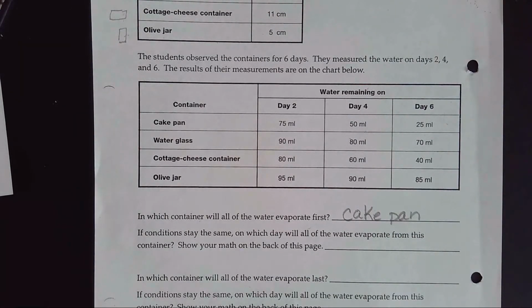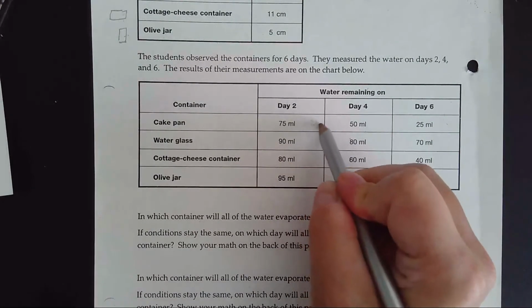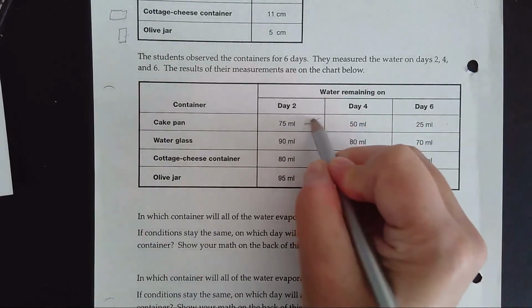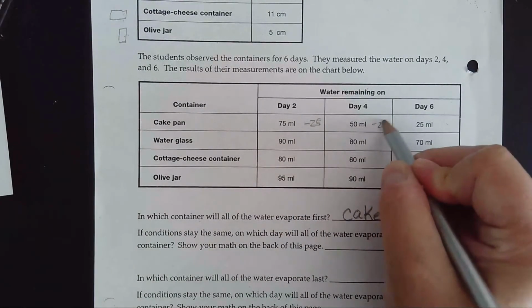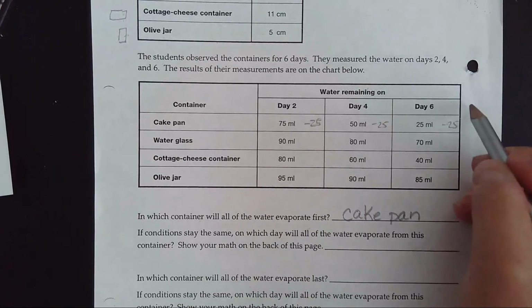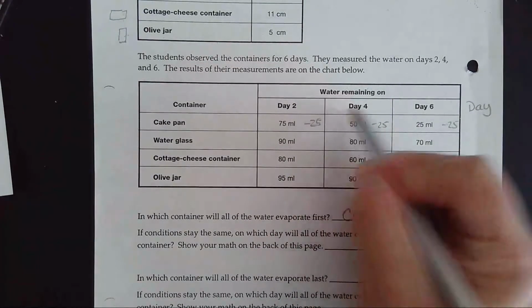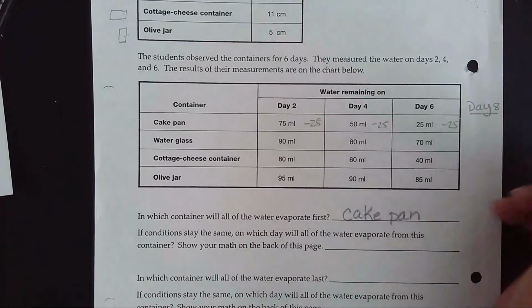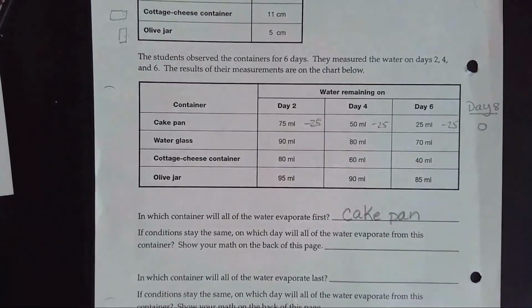And if the conditions stay the same, on which day will all of the water evaporate from this container? Well, it's going down in a pattern here. It went from 75 to 50 and from 50 to 25. So what's the pattern? Minus 25. If we take 25 away and we're going every other day in terms of our measurements, then by day 8, it should be 0.